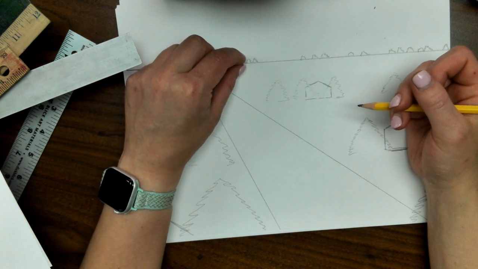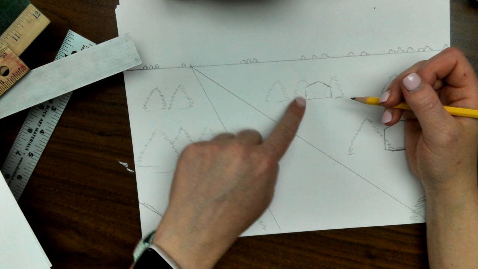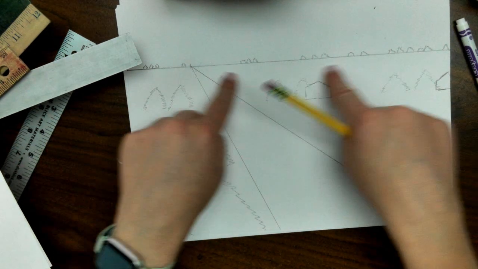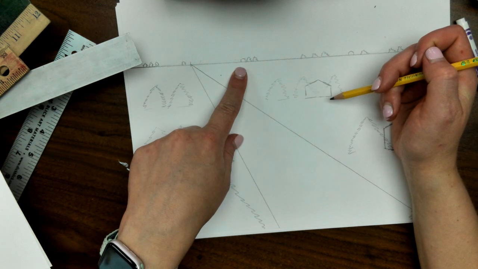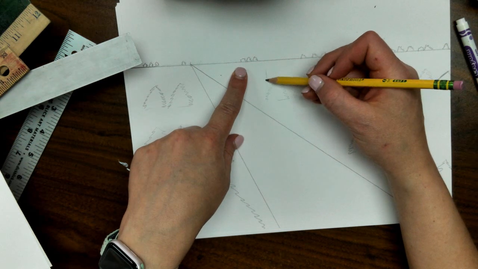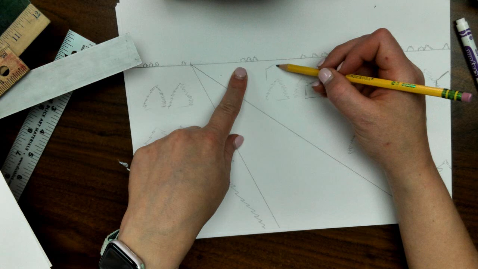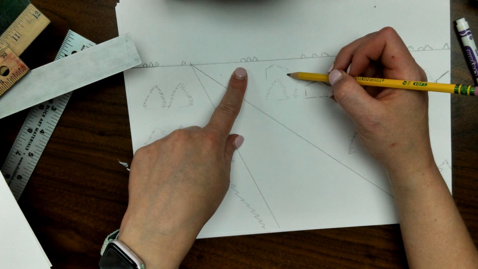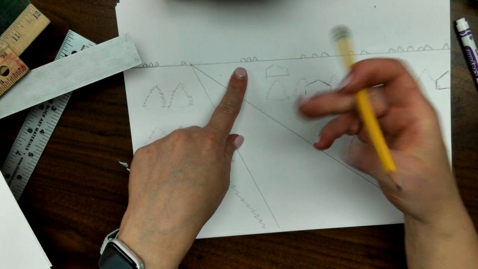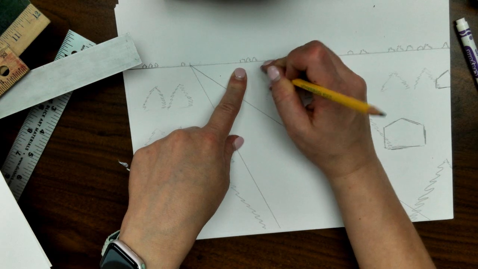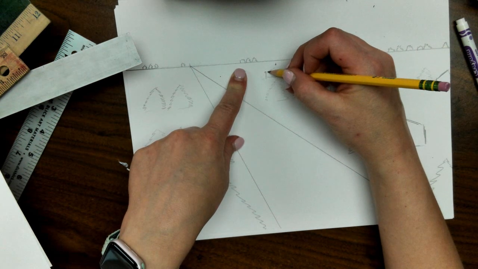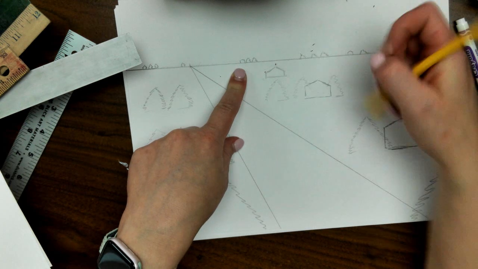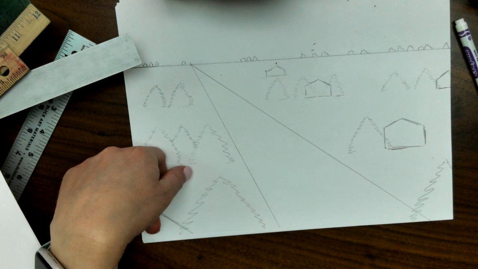So, for example, if I wanted a cabin in this no man's land right here, I know it has to be bigger than this, but smaller than this. Okay. I need to be slightly smaller, but not a ton. So I'm comparing, since I'm about halfway in between, I need to be about half as big.